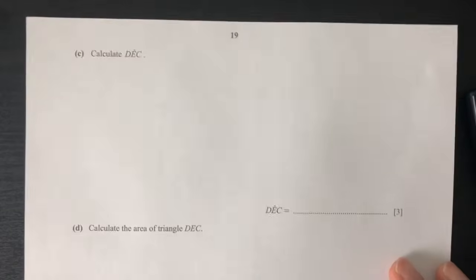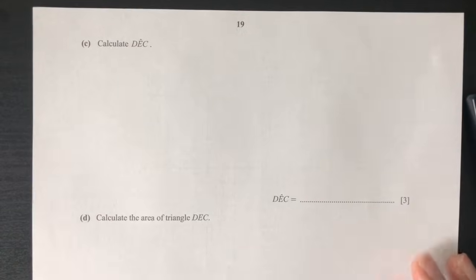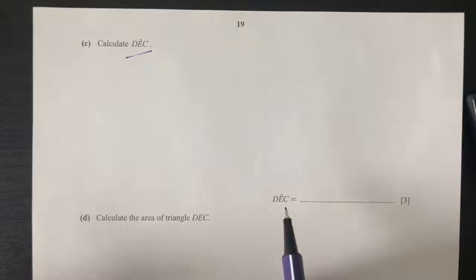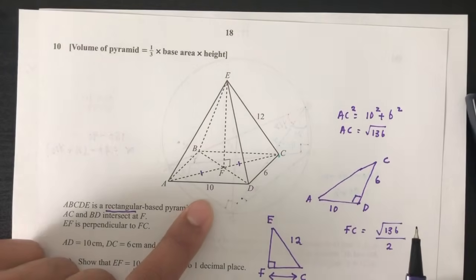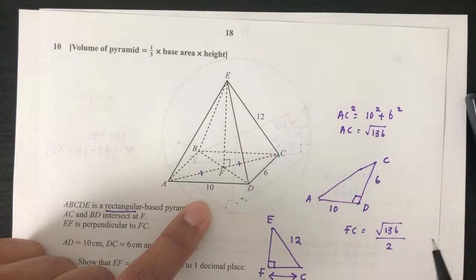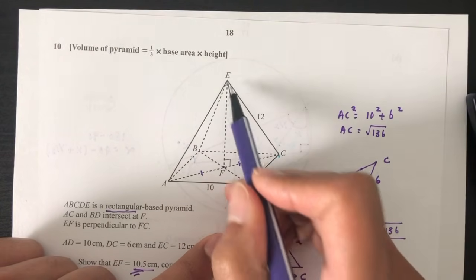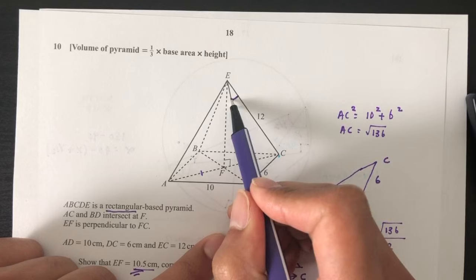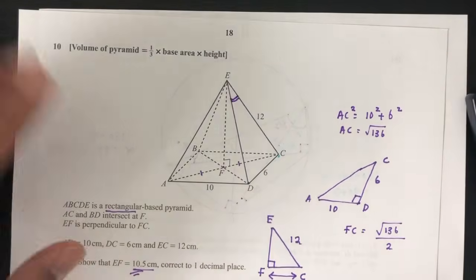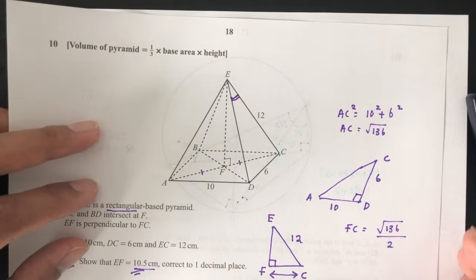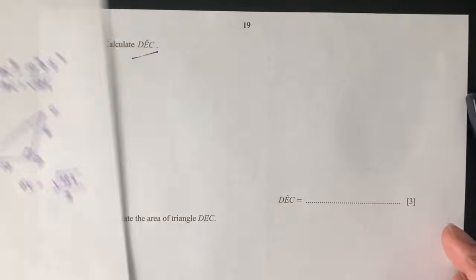Now moving on to part C, it says find the angle DEC. So let's see, where is the angle DEC. So D is this, E is this, and C is this. So find this angle. So let's just take out the triangle first and see what we can derive.